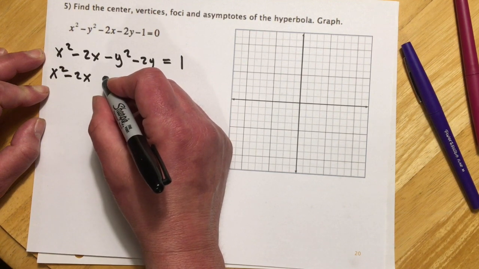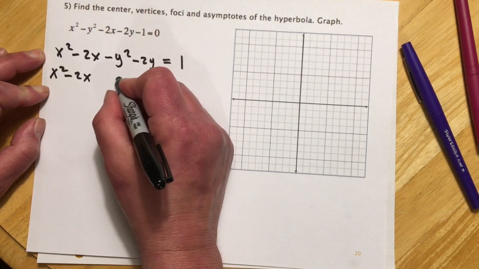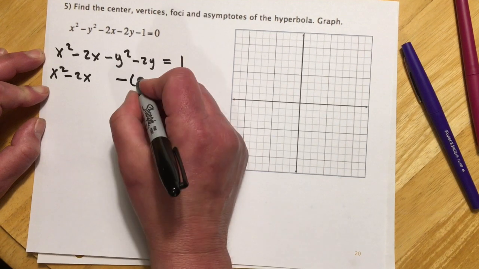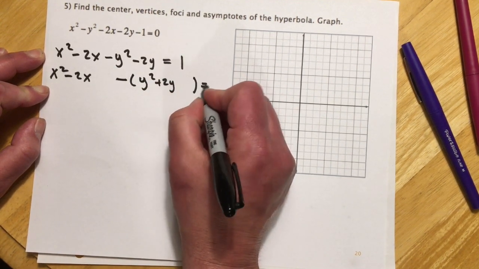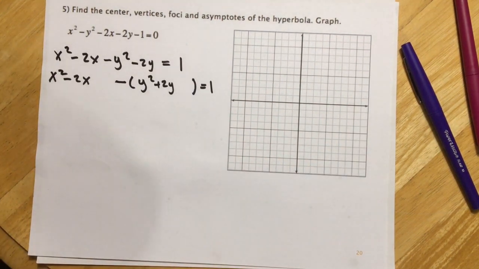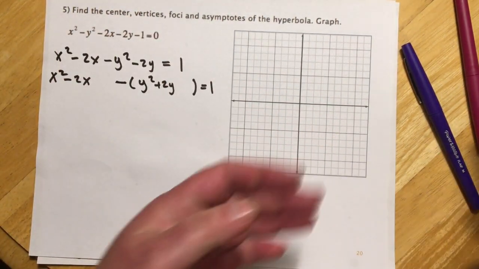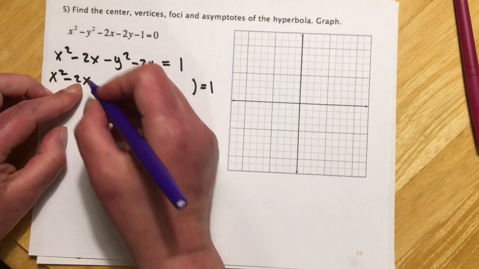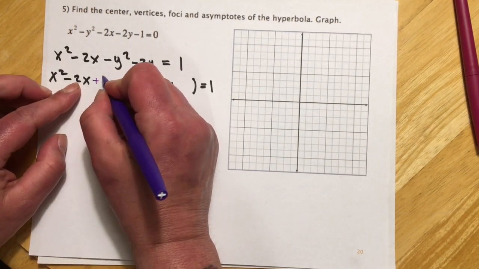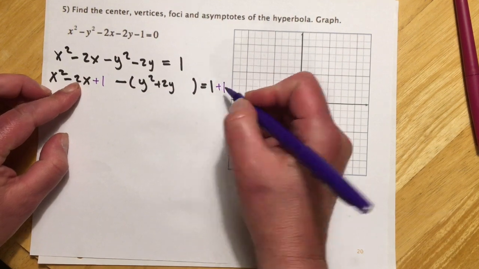So I'm going to factor out like I'm factoring a -1. I'm leaving myself space though. So y squared plus 2y, and leave a little space there, equals 1. So then completing the square, half of 2 is 1, 1 squared makes 1. So plus 1, plus 1.